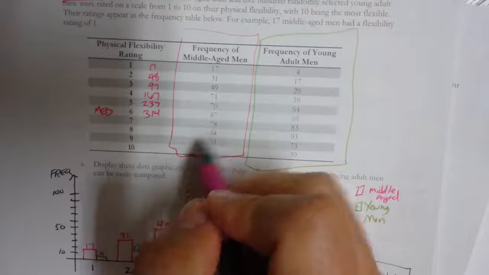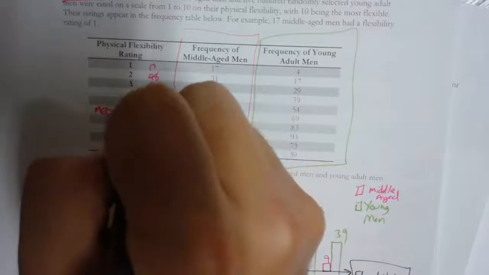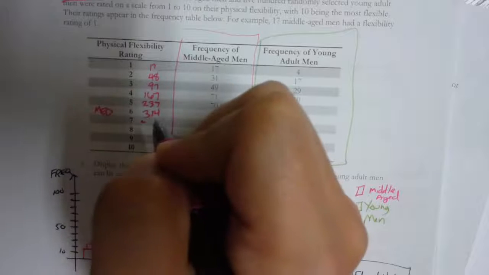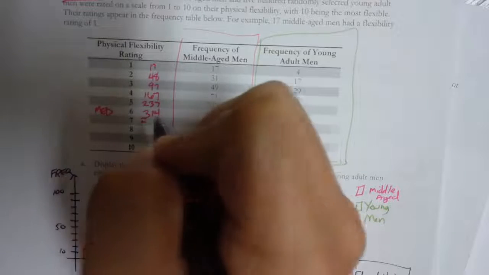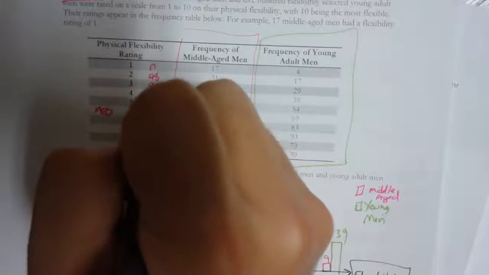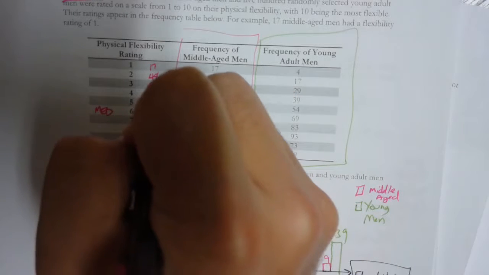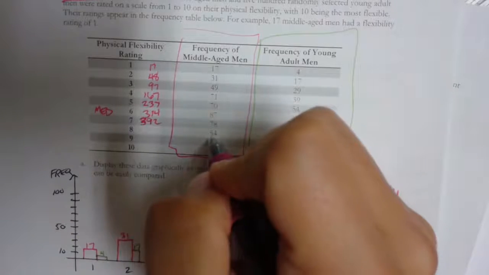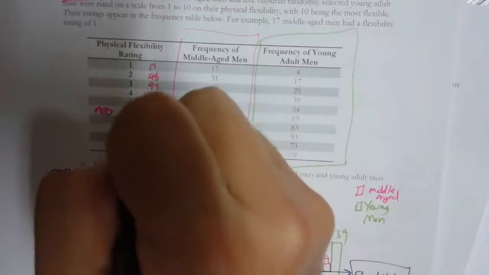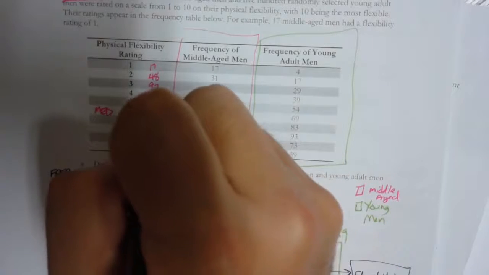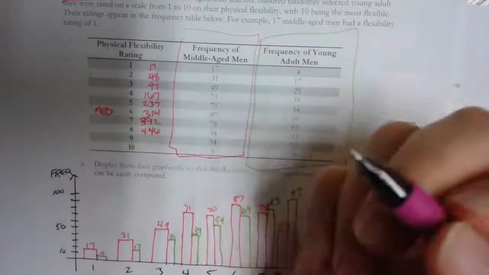And then if I add in another 78, I'm going to keep going, why not here. So we'll be up to 392. Add 54 more, 46, 34.